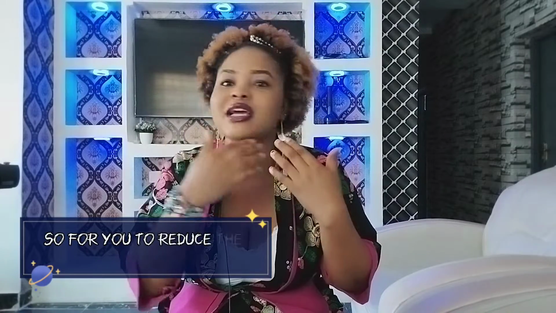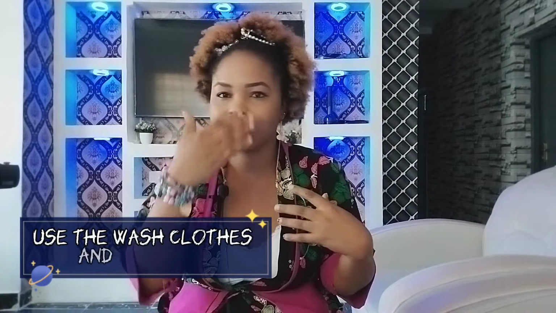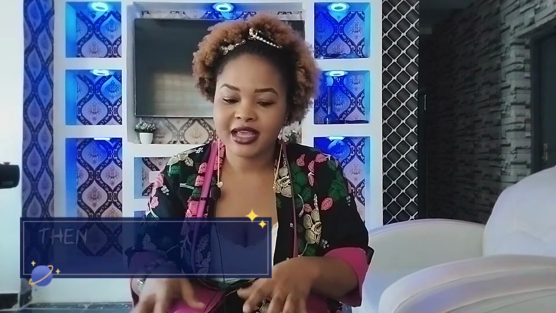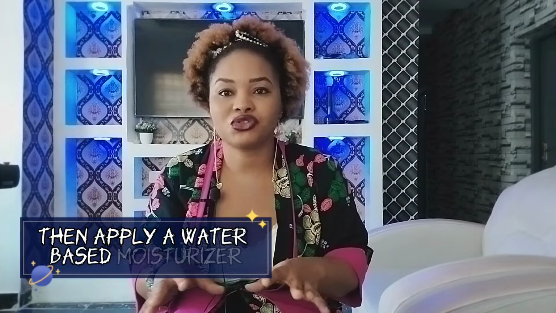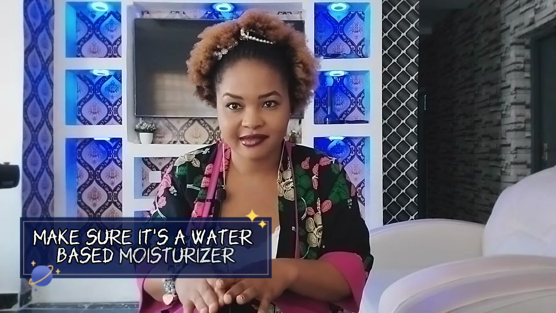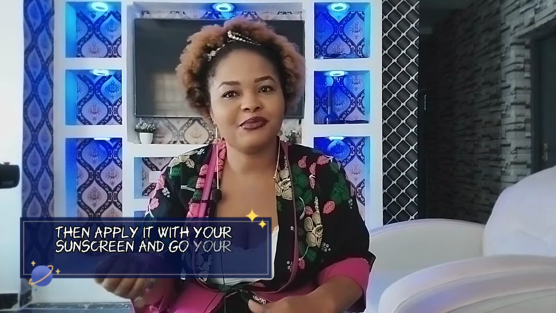So to reduce the appearance of those flakes on your face, use a washcloth gently in a circular motion, wash your face with warm water and allow the skin to dry. Then you apply a water-based moisturizer. When you're getting your moisturizer, make sure it's a water-based moisturizer. Then you apply your sunscreen and go about your business.